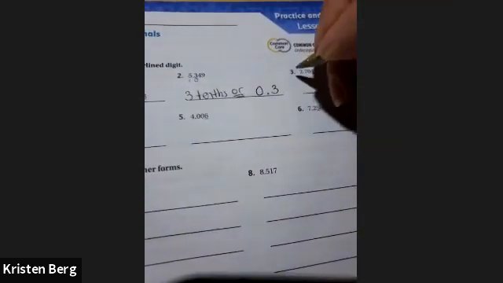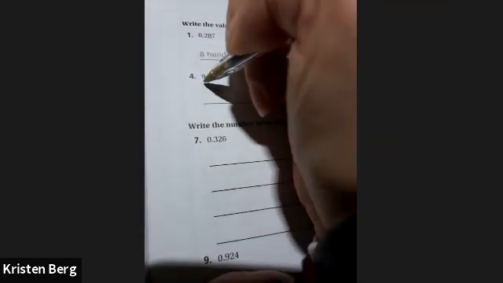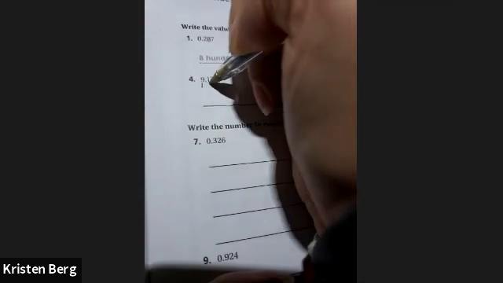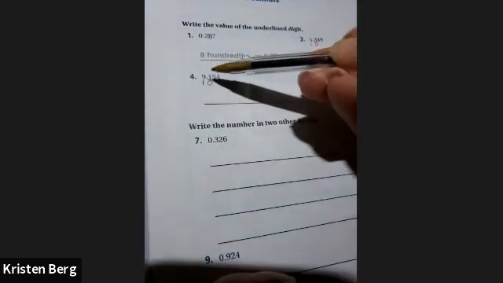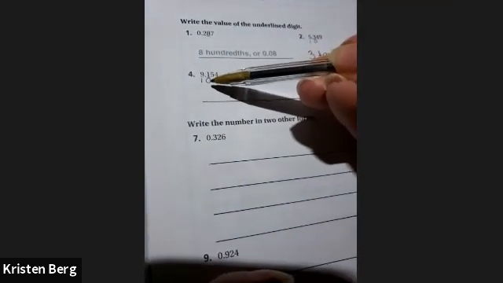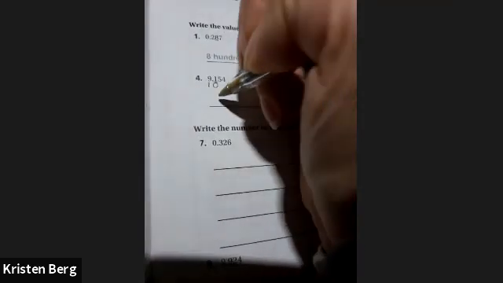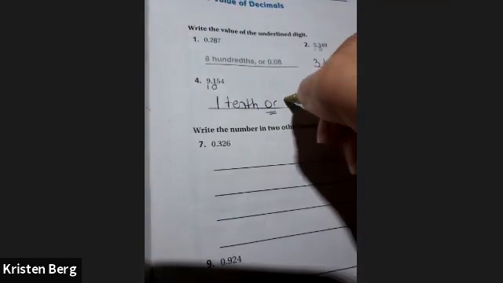You're actually going to do number 3 for homework. We're going to do number 4 together. So again, if you find the ones place and add on 0 to that digit, it is saying a 1 is in the tenths. So you could write this as 1/10, or you could write the decimal of 1 and then a decimal and then a 0.